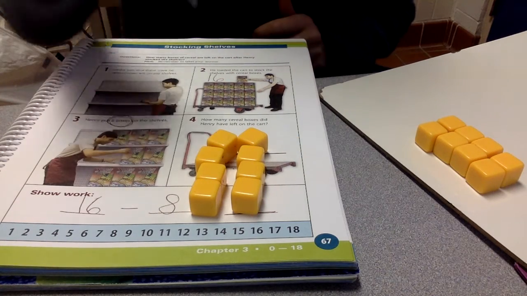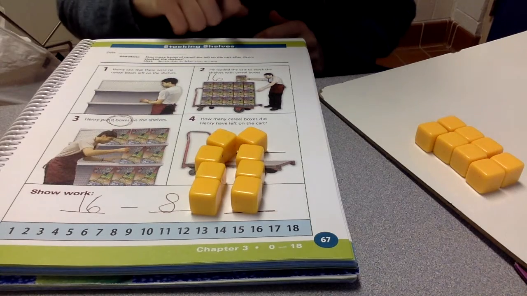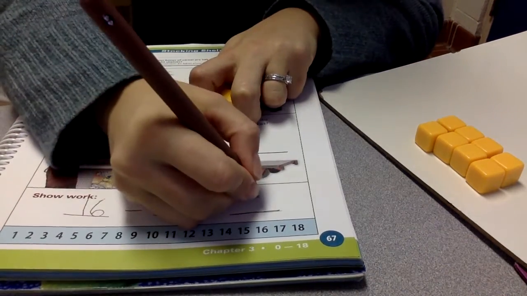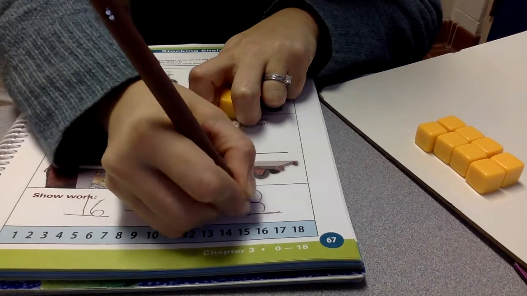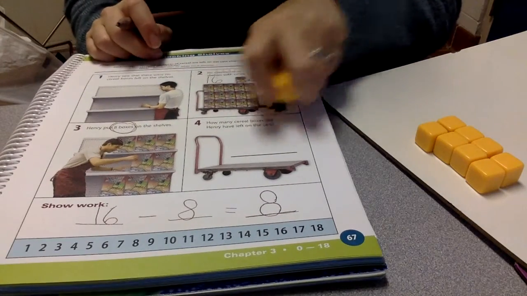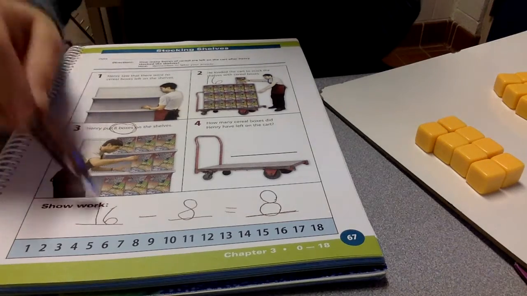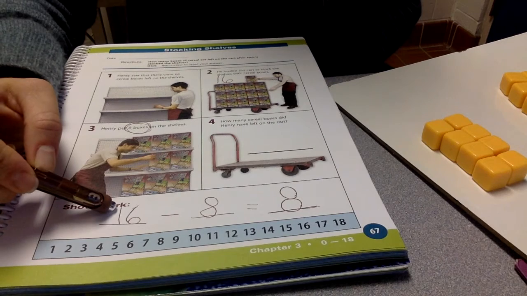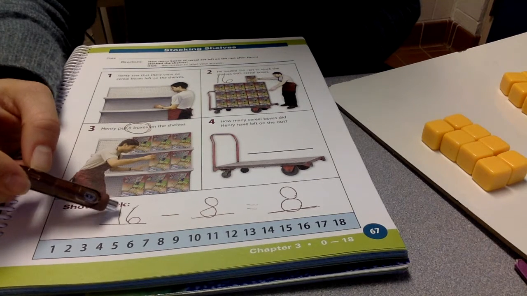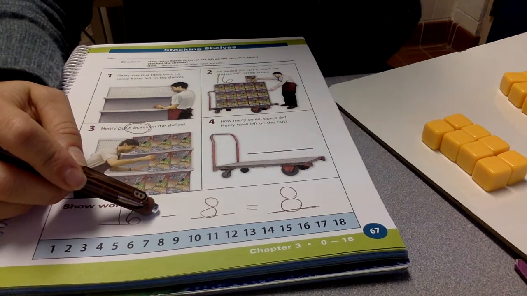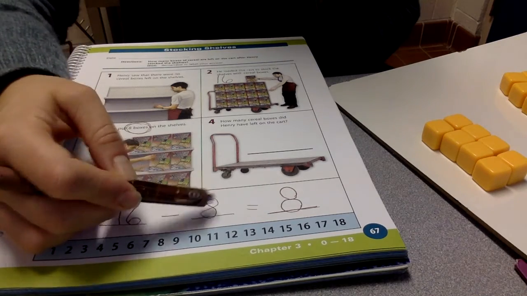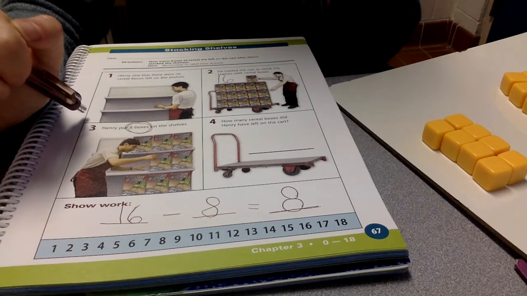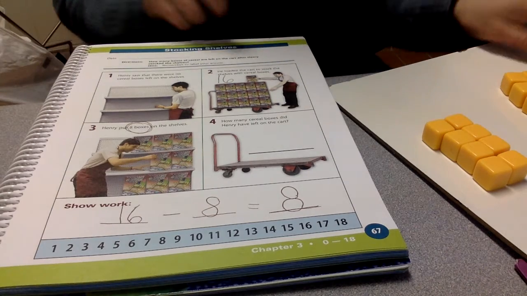We have 8 cereal boxes left on our cart. So in here, you can put the number 8. And then I want you to say this equation. Repeat it after me: 16 minus 8 equals 8. All right? So that is that problem.